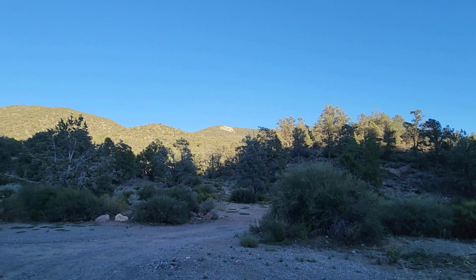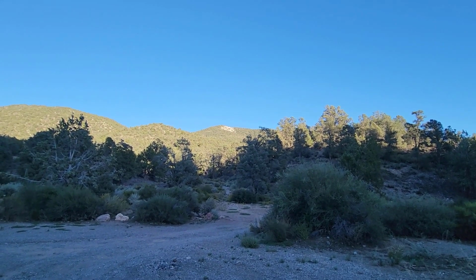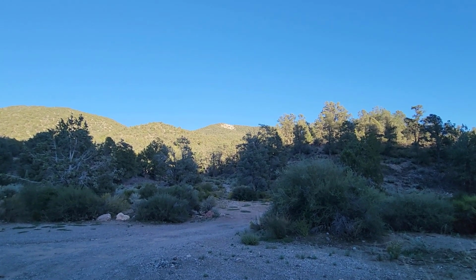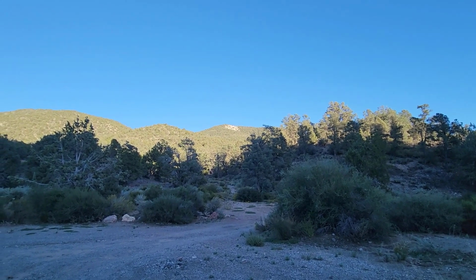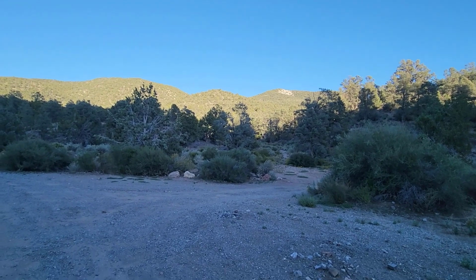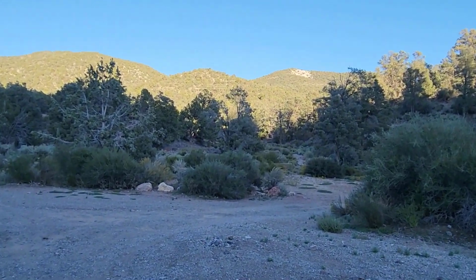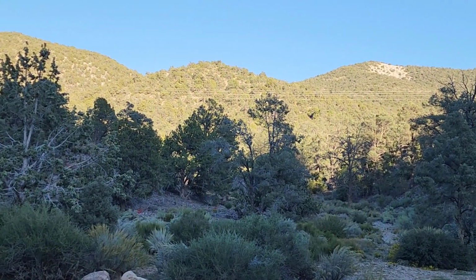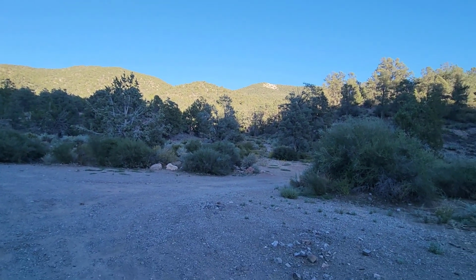Okay, I came down the ridge in the center there and found a trail at the base of this hill in the foreground. Pretty wide trail. Looks like it's potentially a 4-wheel drive trail.